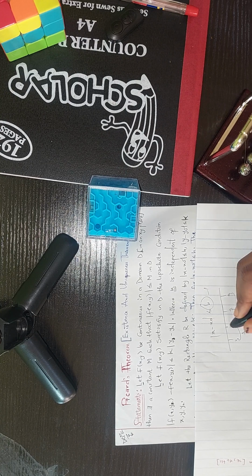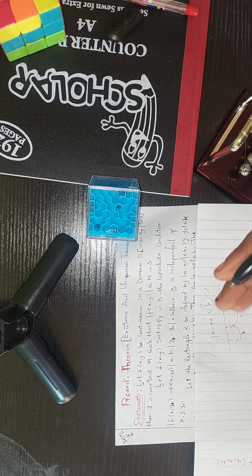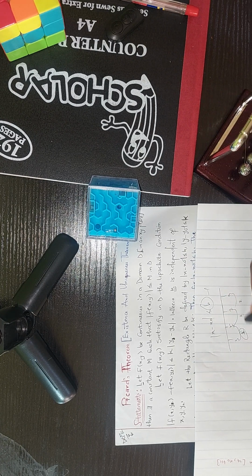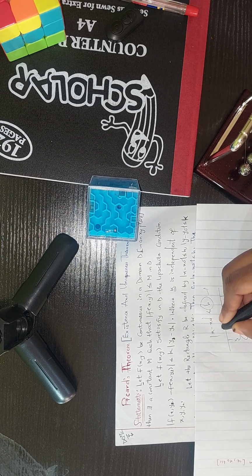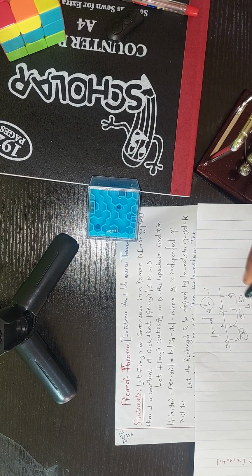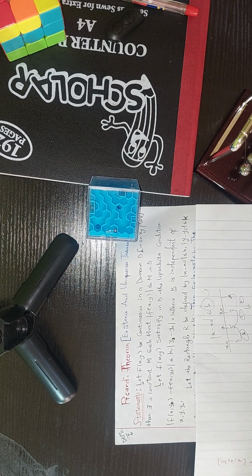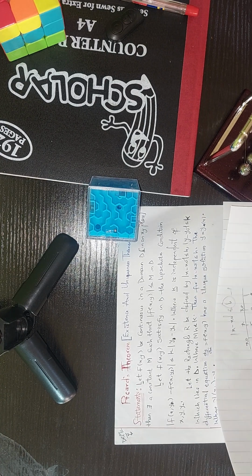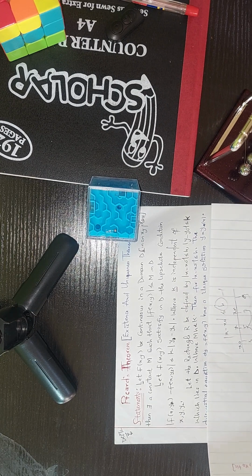That means the interval for each successive difference is 2. So this is your h. Now let's say this is my x naught and here is xn. So what they're saying is your x minus x naught is less than or equal to your interval h.